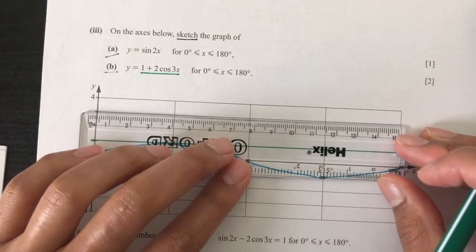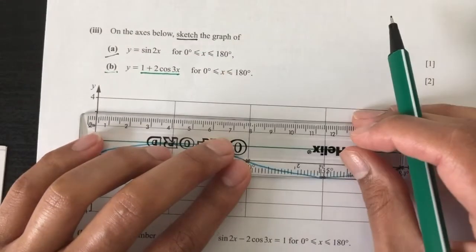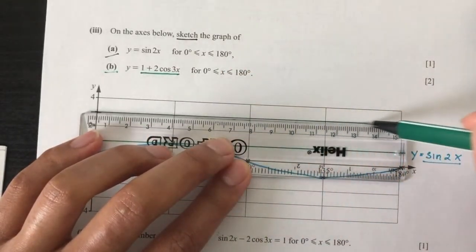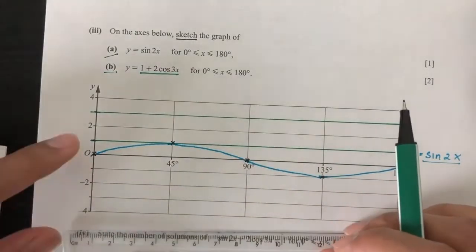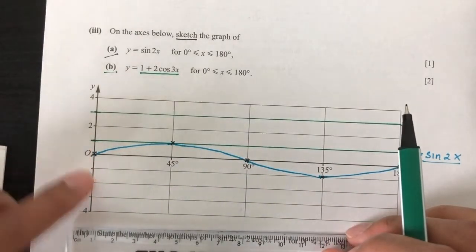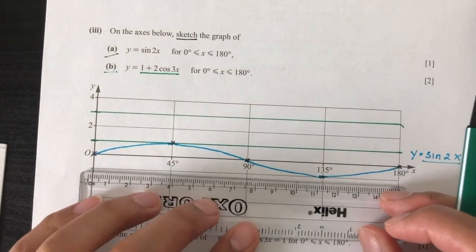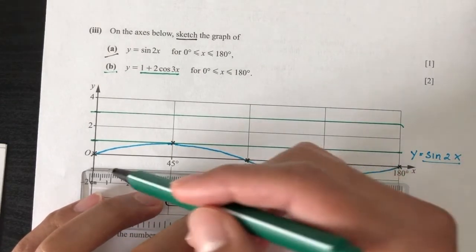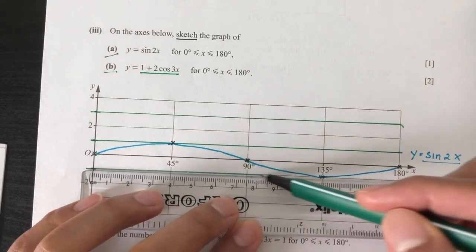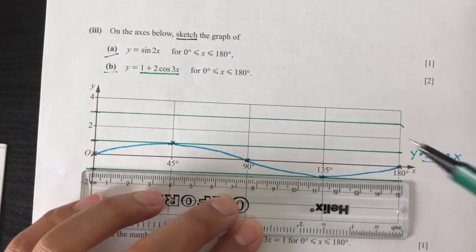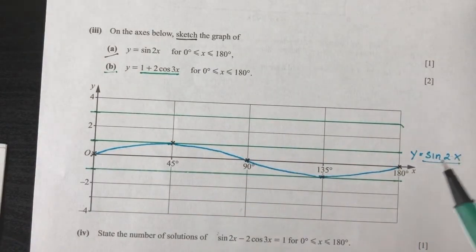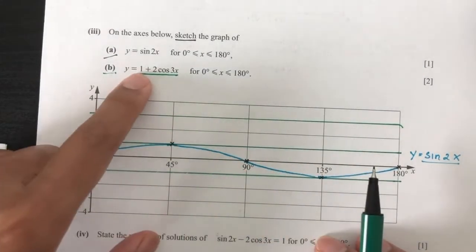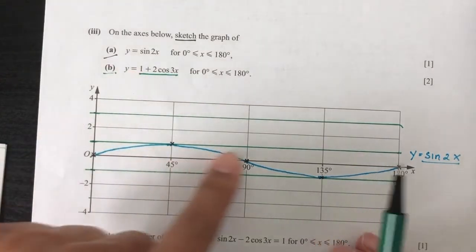So let's draw this to a max value of 3 and to a minimum value of -1. So that will be your max and min lines. Basically, this is your baseline. Your baseline is found by this 1, so y is equal to 1, this value.